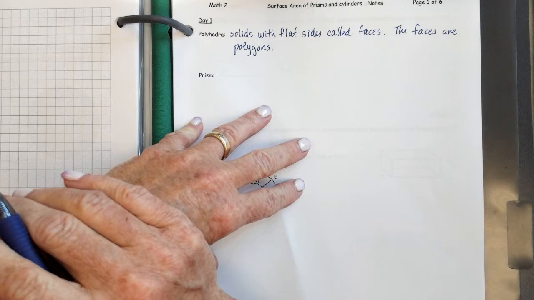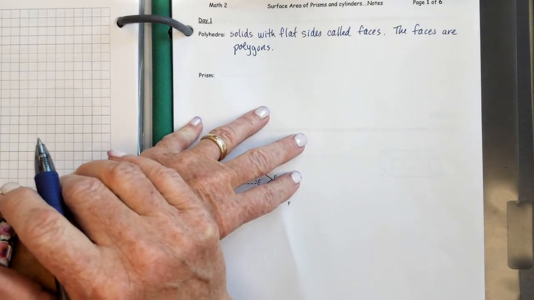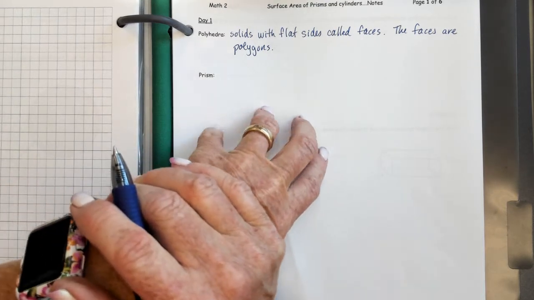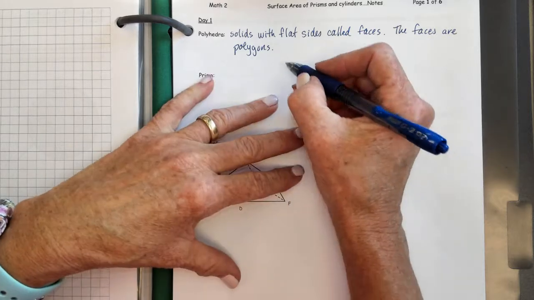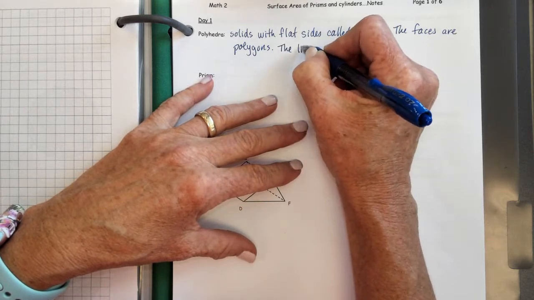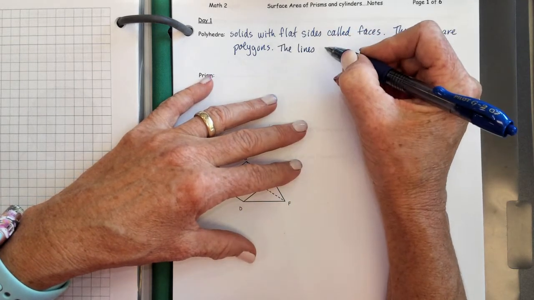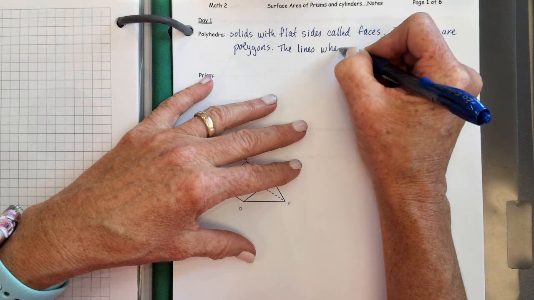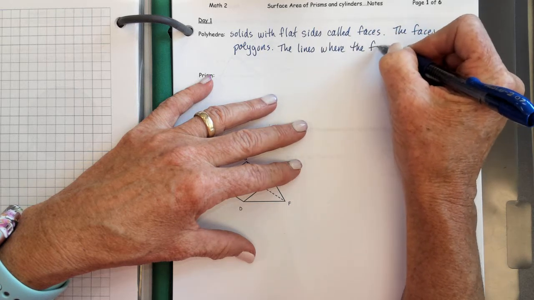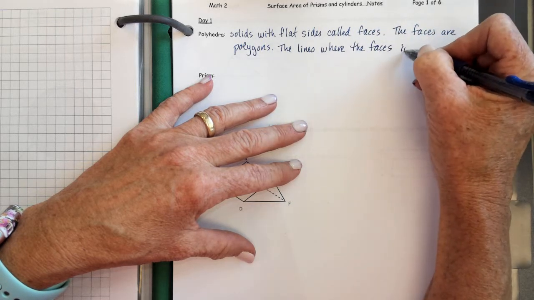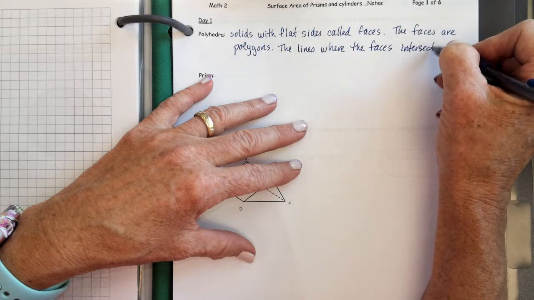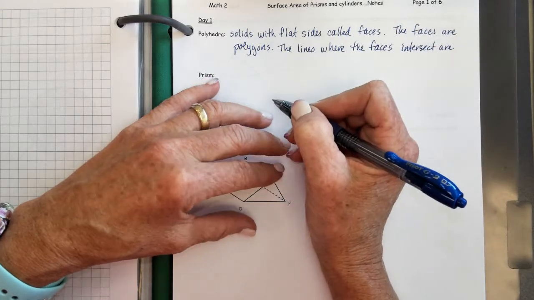So, rectangles, triangles, hexagons, squares, etc. Those faces are all polygons. And the lines where the faces intersect are called edges.